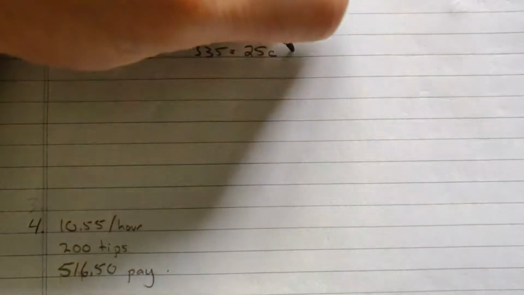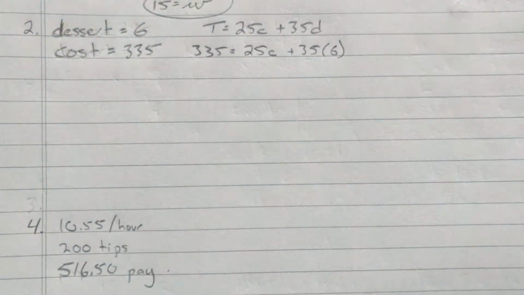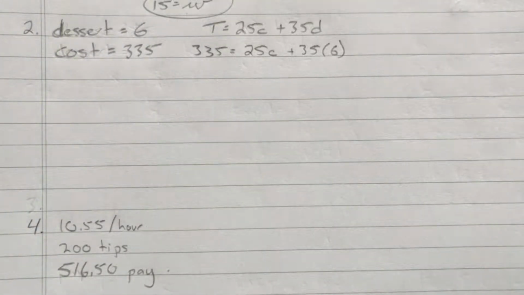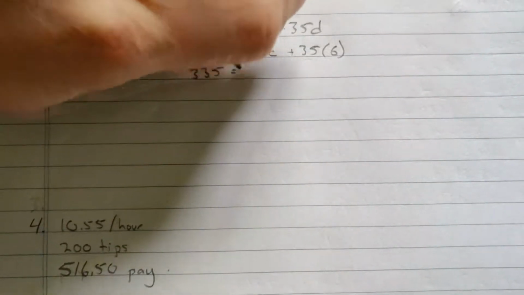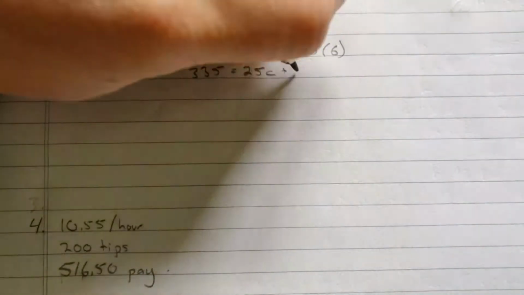And then plus 35 times 6. And again, like the previous question, this is very similar in that we can simplify this 35 times 6, and then we can go about solving for the C. So 335 equals 25C plus, and in this case, 35 times 6 is 210.